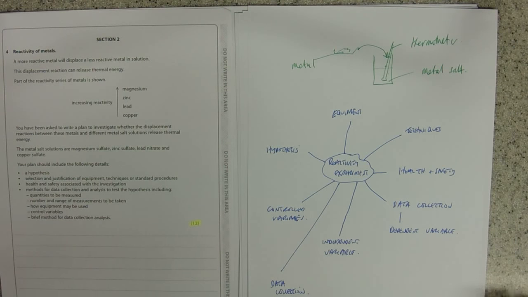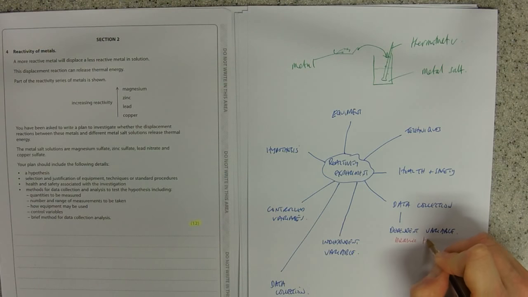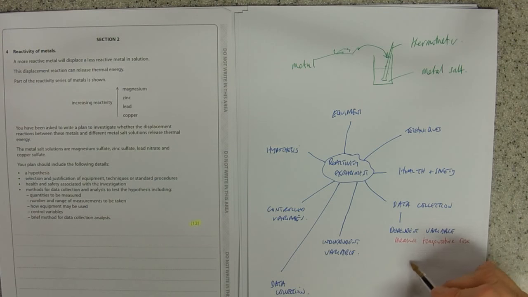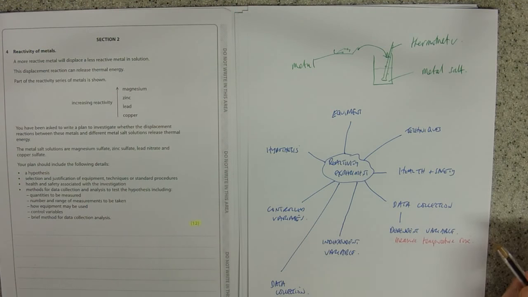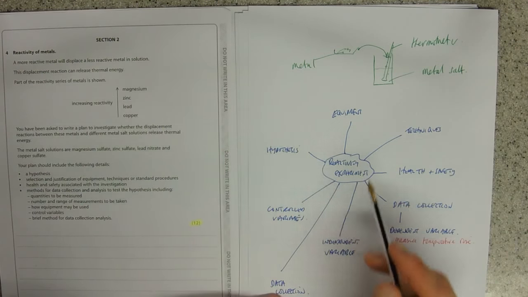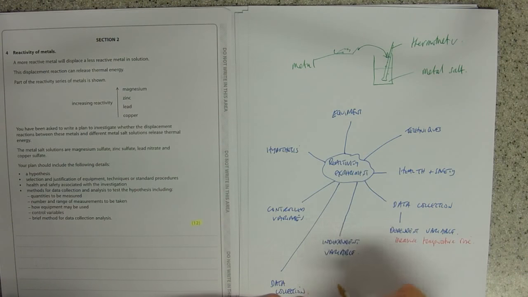So that's where you really start. Our dependent variable is, measure temperature rise. And you could say how much and over what time. That's really what you're doing. Our independent variable is our range of metals against metal salts.